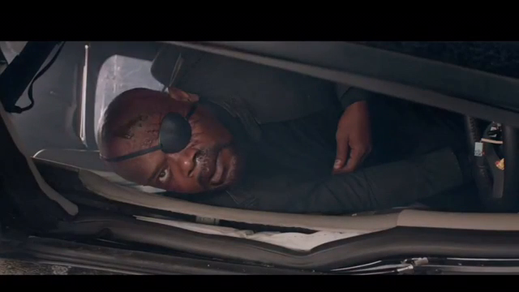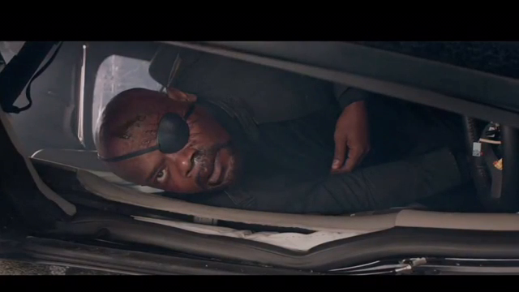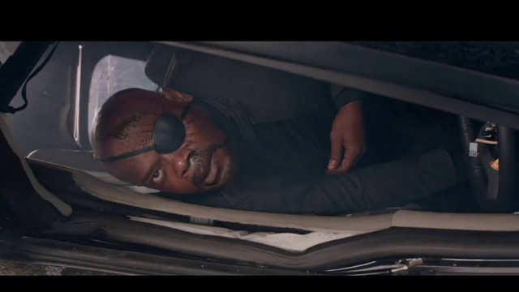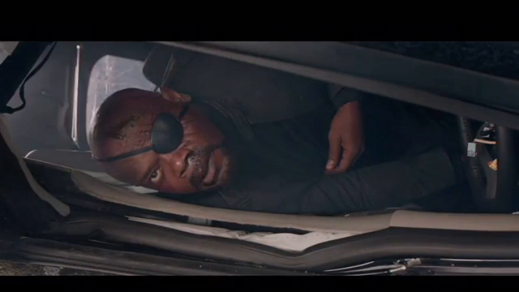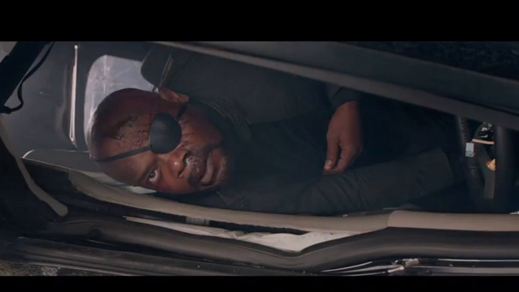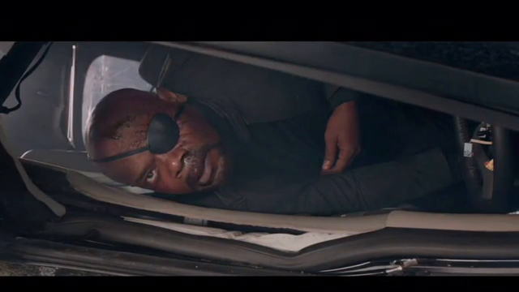So anyway, since I'm allowed to spoil now, Cap finds out that the Winter Soldier's true identity is Bucky Barnes, which is his old friend that died back when he was fighting in World War II.